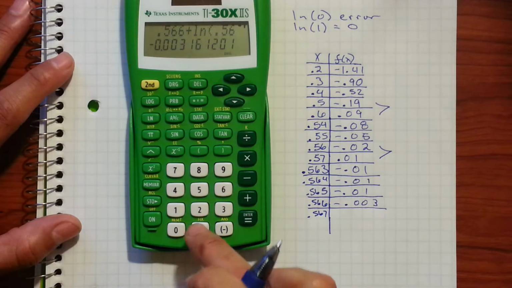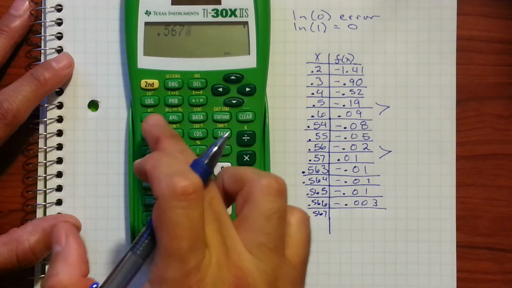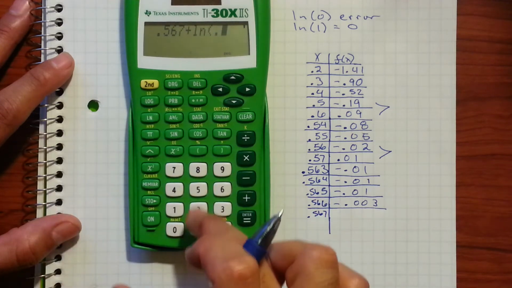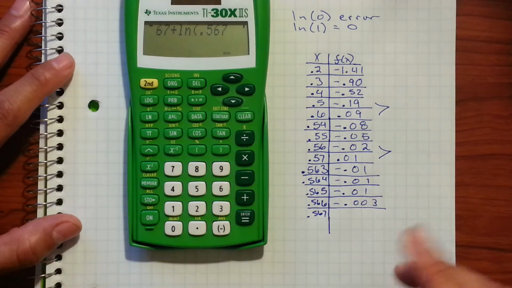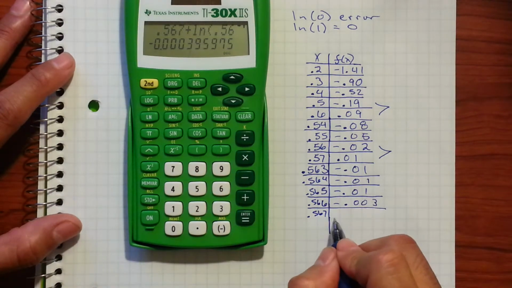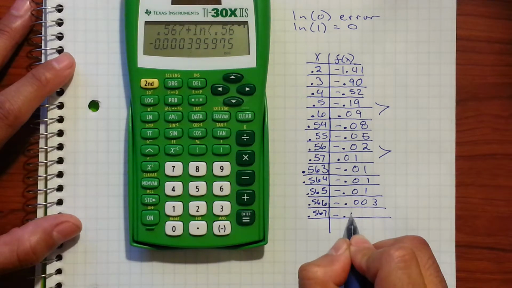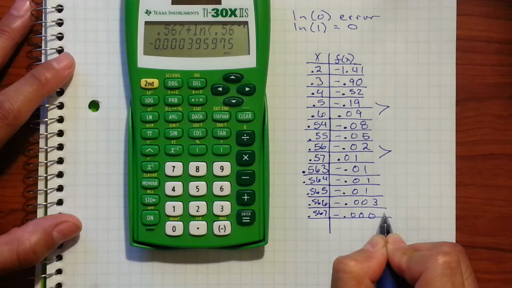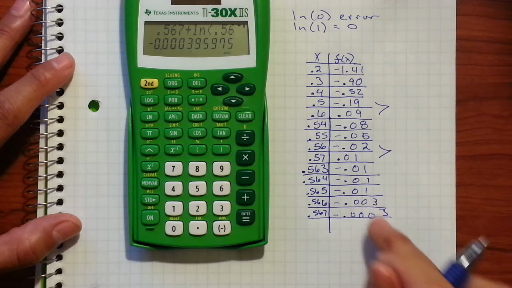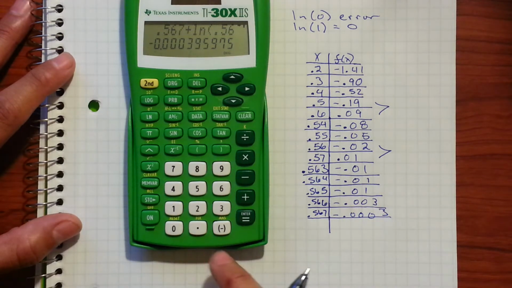0.567. 0.567 plus ln 0.567. Now this one's coming close right here. Negative 0.0003. So that one's getting really close there.